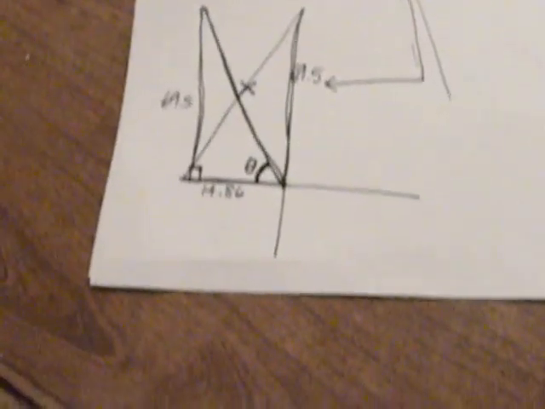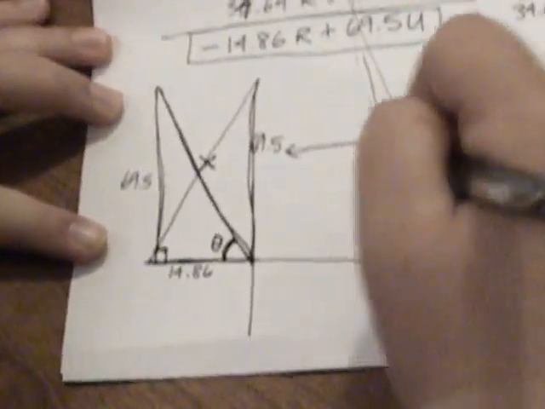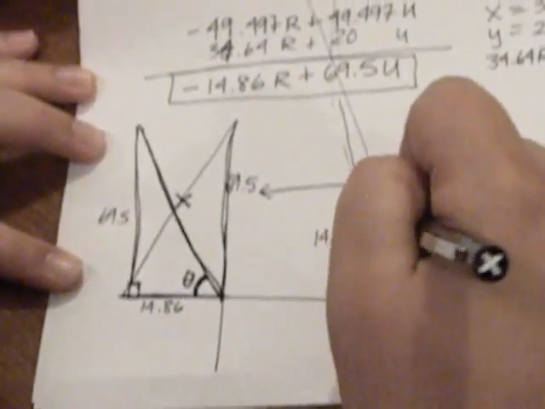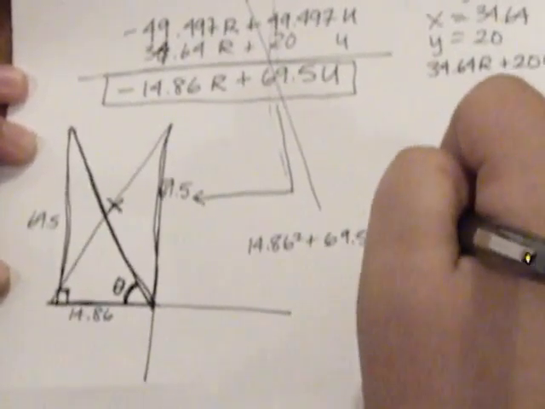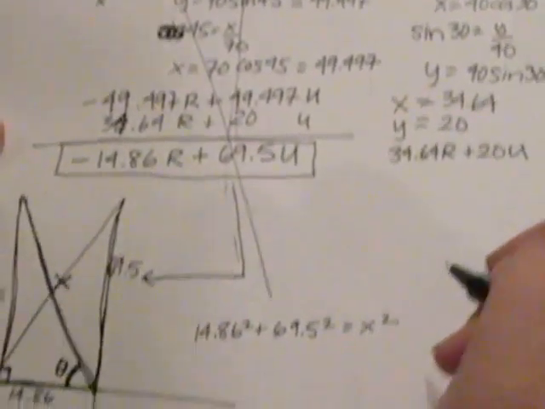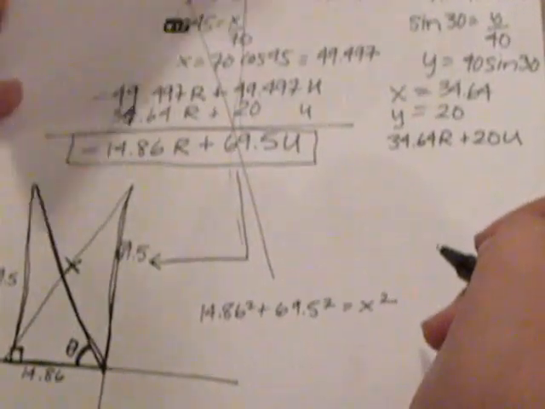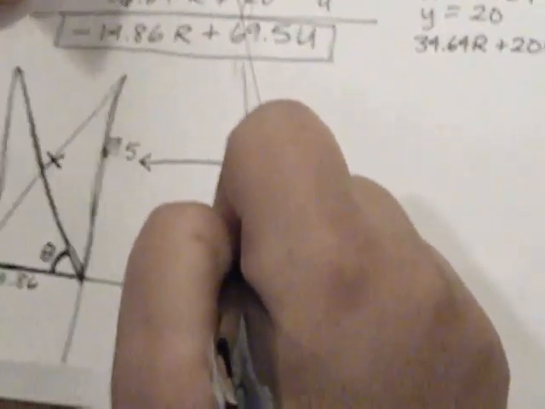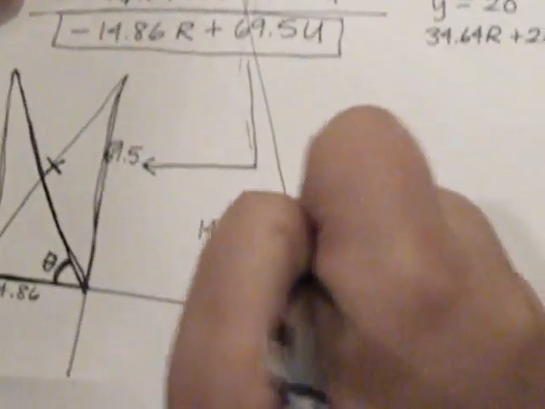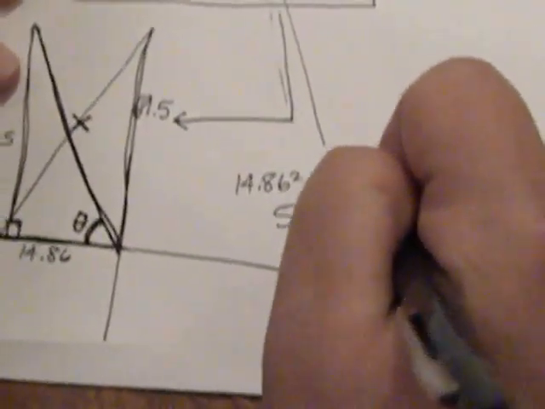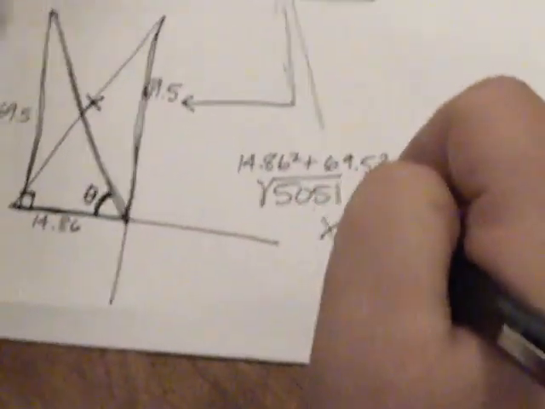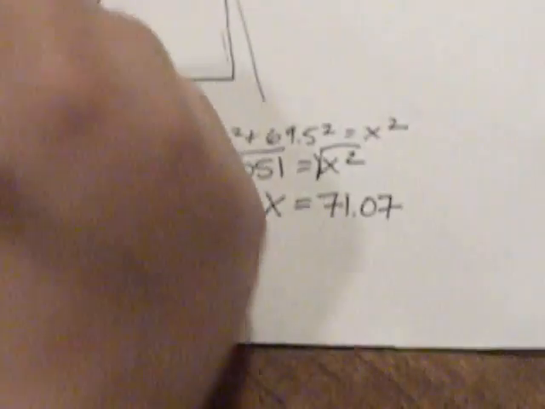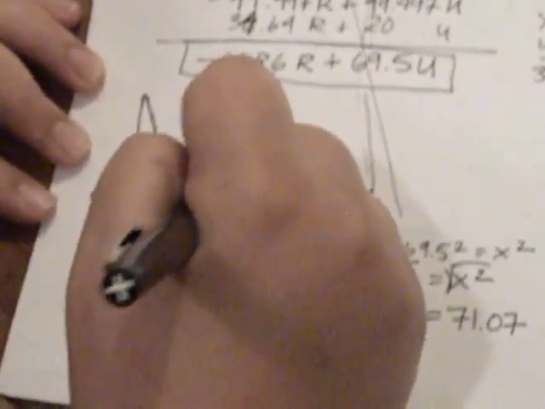To figure out x, we just use the Pythagorean theorem. So a squared plus b squared equals c squared: 14.86 squared plus 69.5 squared equals x squared. Okay, so put all this together, you get 5,051 equals x squared. Take the square root of both sides, so x equals 71.07. So that means that this length is 71.07.